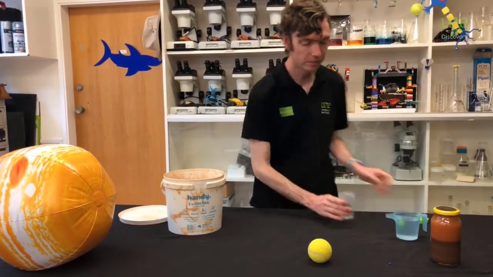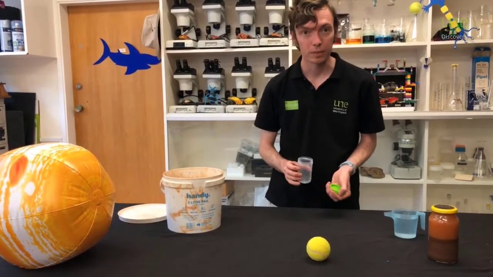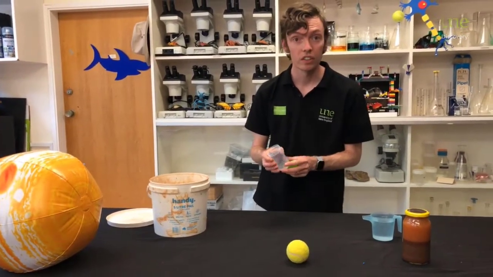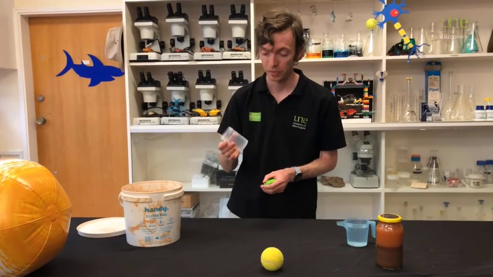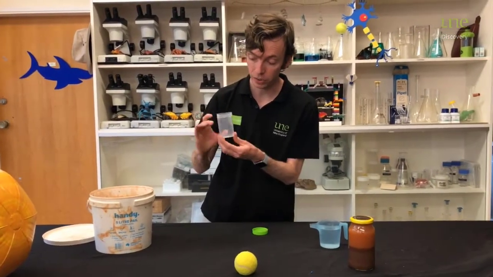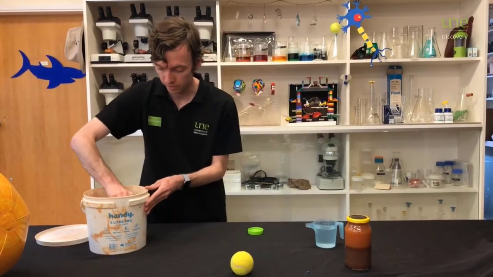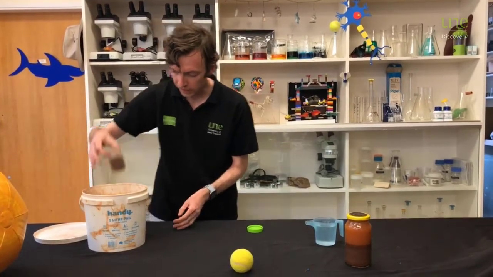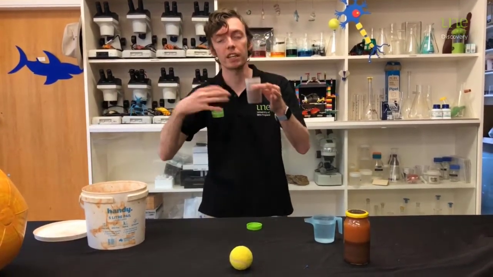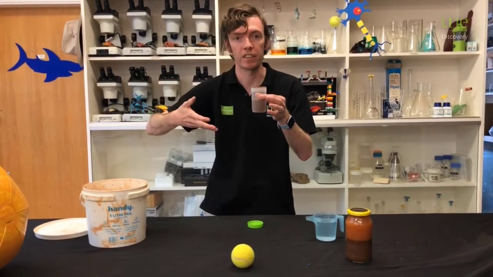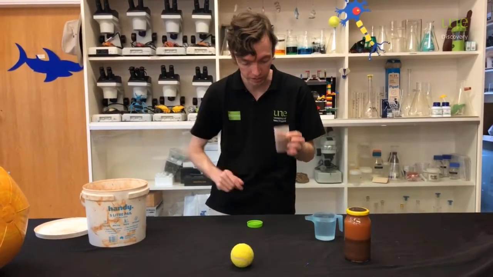Okay, now that we've got everything we need, what do we need to do? Step 1. We need to half fill our jar with our soil sample. Now we only want to half fill it, because when we shake it up, we want a little bit of space for everything to move around and sort itself out.